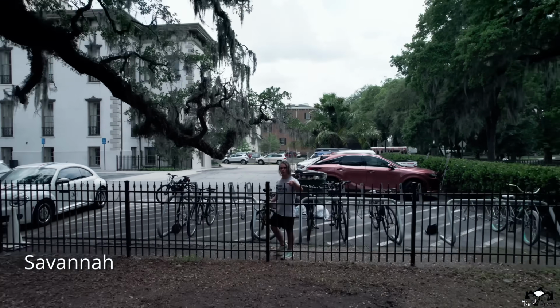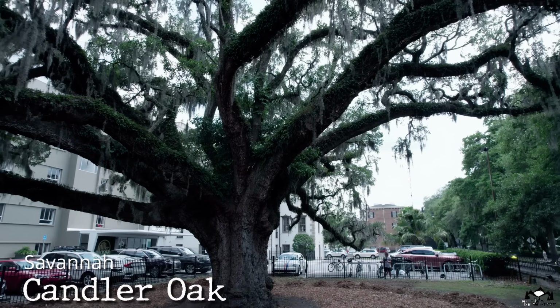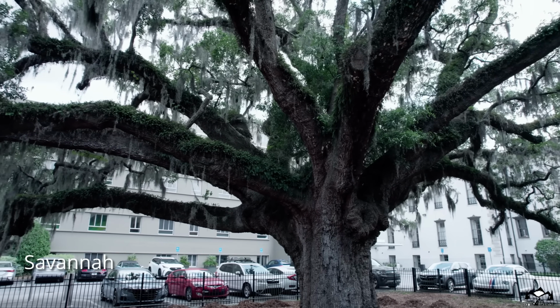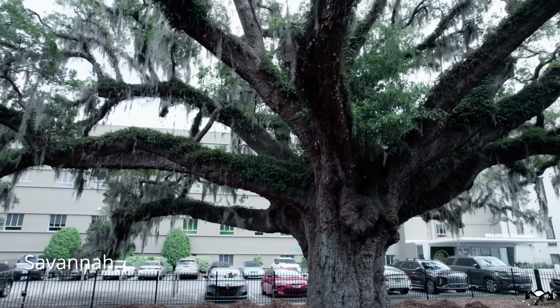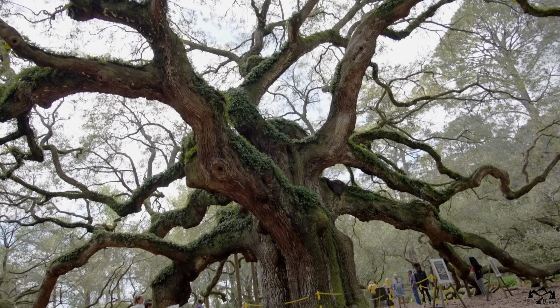Savannah, on the other hand, has the Candler Oak tree. It's about 300 to 350 years old, and it's located right next to Forsyth Park. But it is a key feature to the park and represents the city's beauty and history. It's nice to stop by, but it's nothing like Charleston's Angel Oak tree.